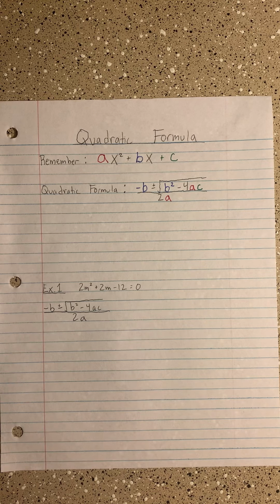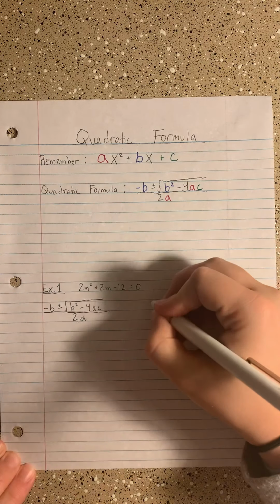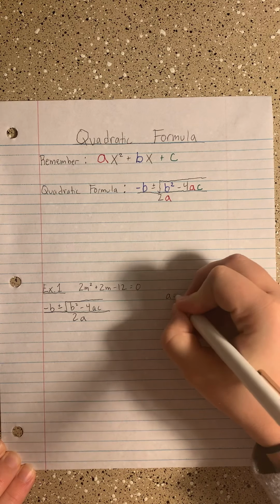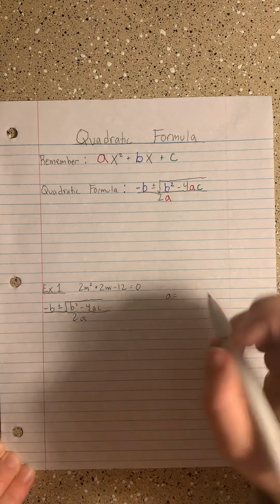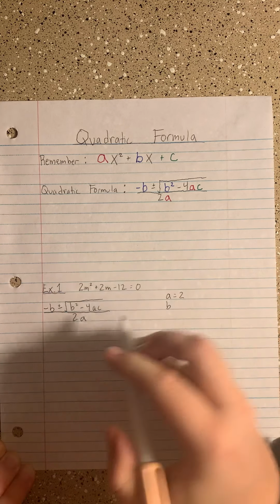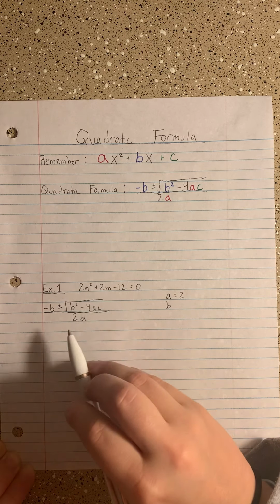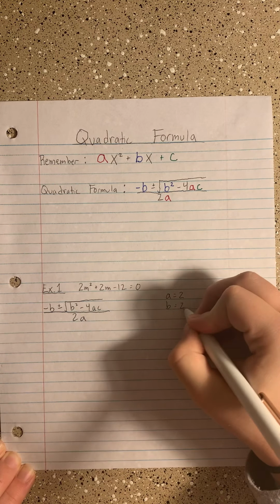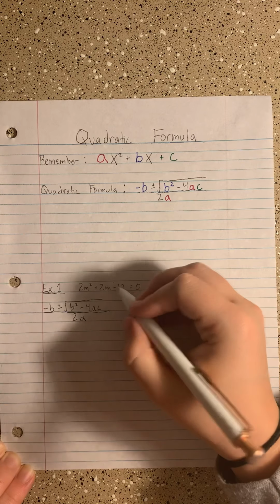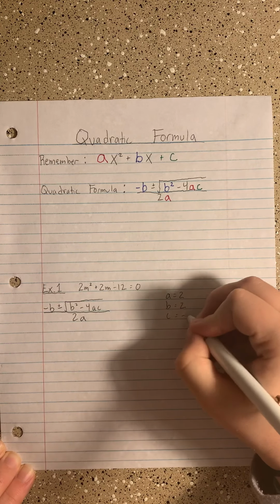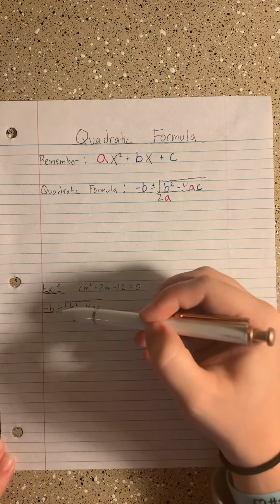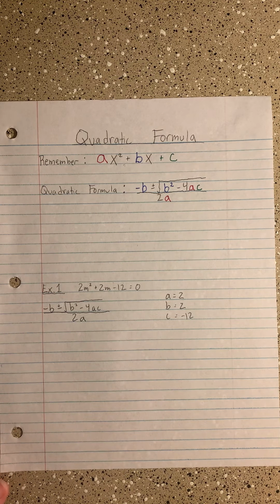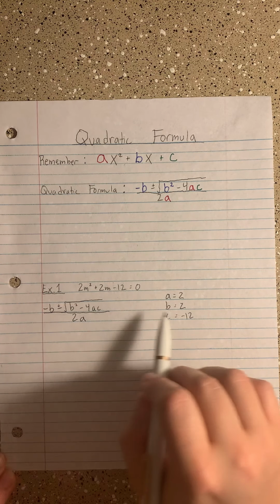Something that might help you guys, to the side, maybe write out what each part is. So if you write to the side here, your a value is whatever's in front of the squared, whatever variable squared is. So here our a value is 2. Your b value is whatever's in front of just the variable to the first power, so that would be 2 as well. And then your c is always the last number, the constant. So your c is negative 12. So maybe writing that to the side, you now just take these 3 parts and you're going to plug it in.